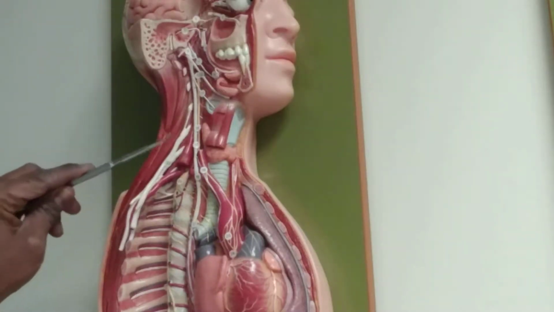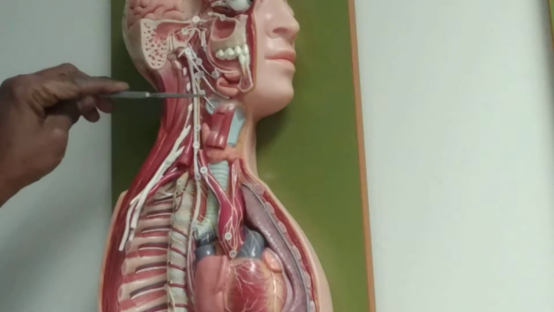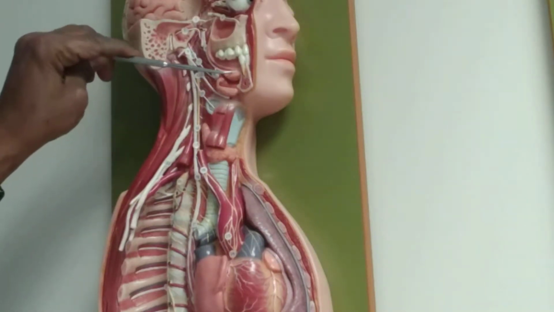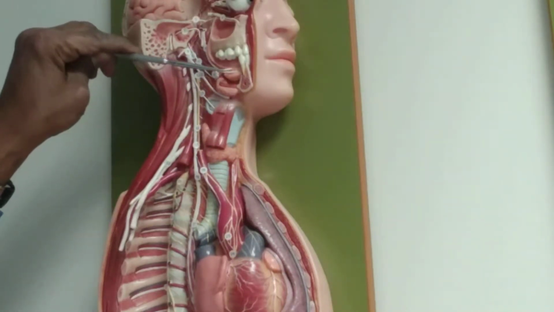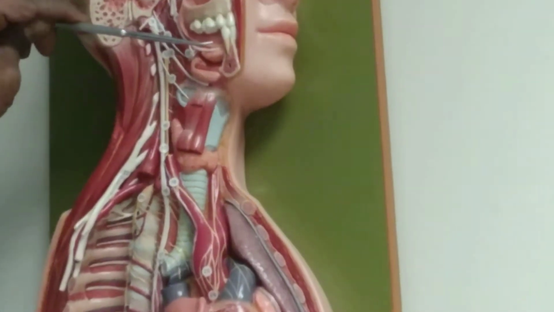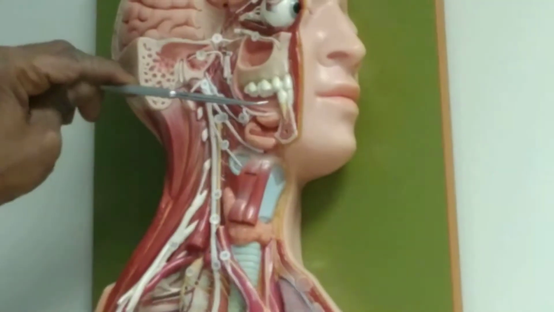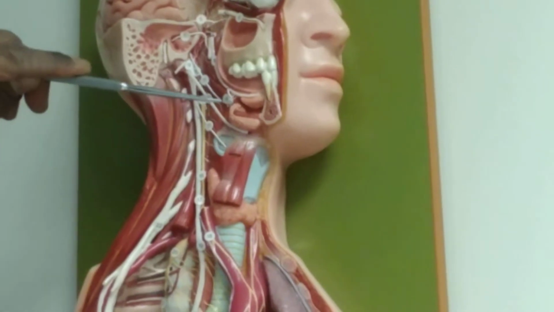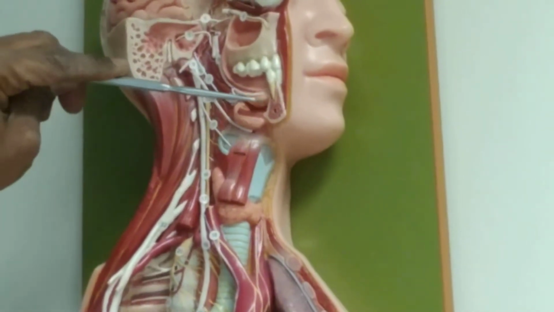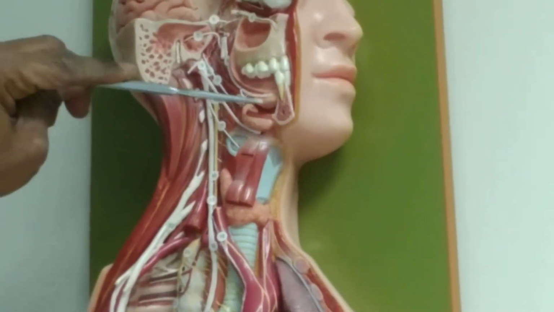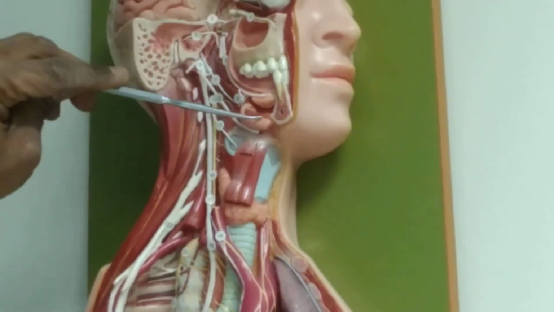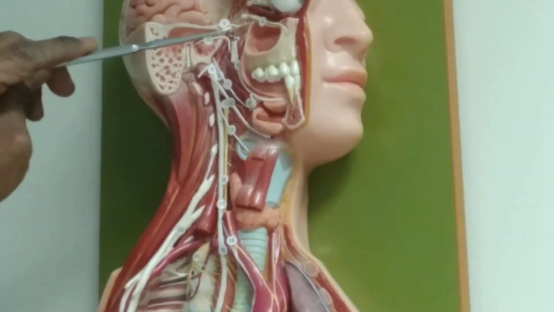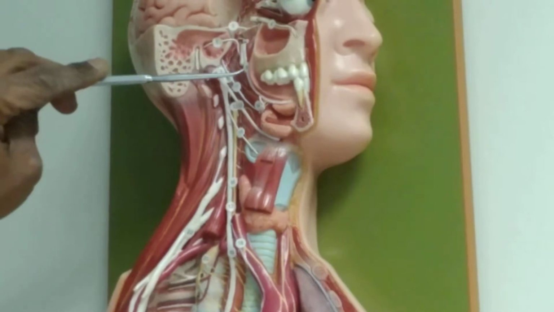Taking a look at the side view of the digestive tract here, look at the salivary glands that you see on the top. I'm going to make it a little bit more magnified for you so you can take a look at it. Here is a salivary gland. This is our sublingual gland. This is the submandibular. The parotid gland is behind the ear. It's not shown in here.